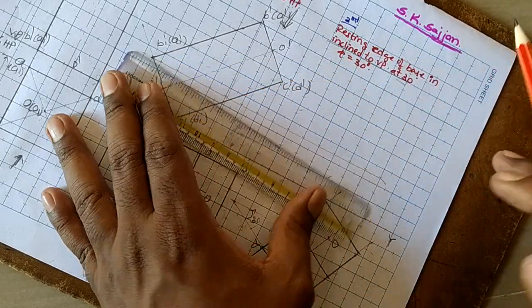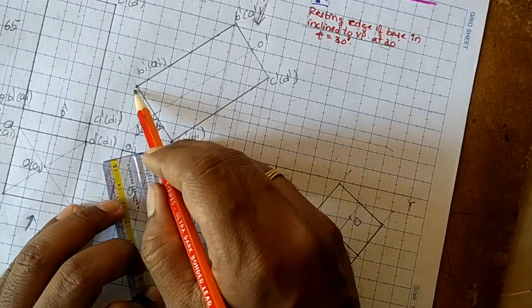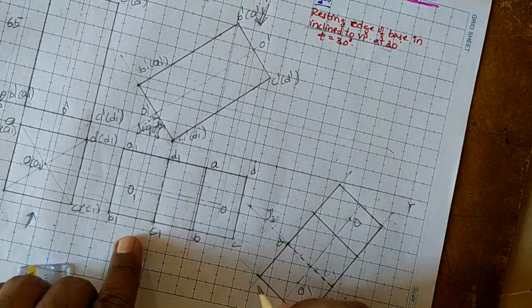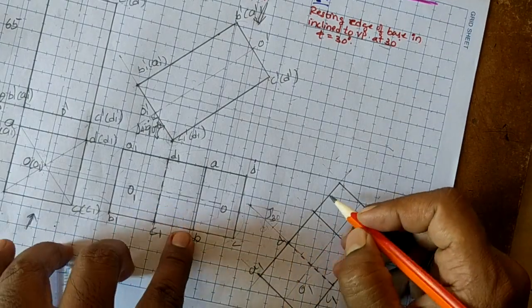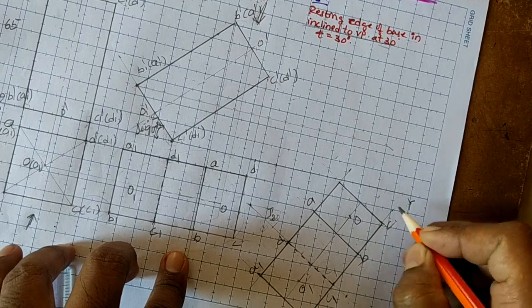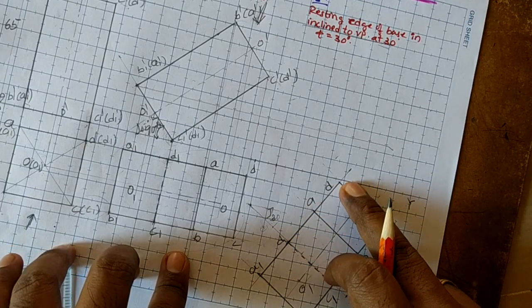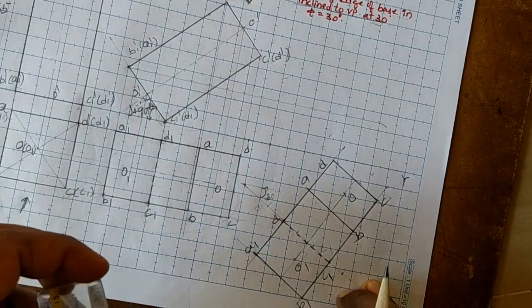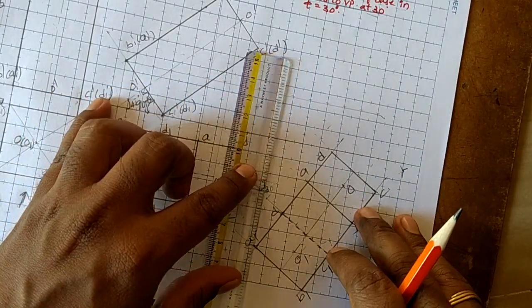Okay, next here, A1 B1 on this horizontal line. First I will give names. This is A1 B1 C1 D1, A B C and D. This top view should not touch the XY line, and should not cross the XY line either. We should maintain some space like that.